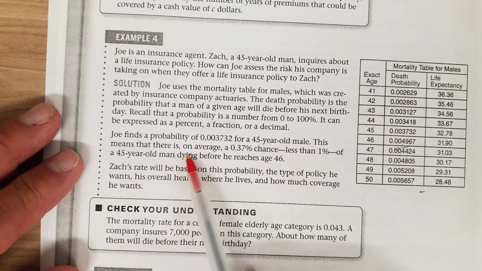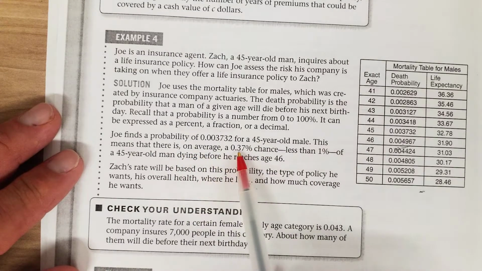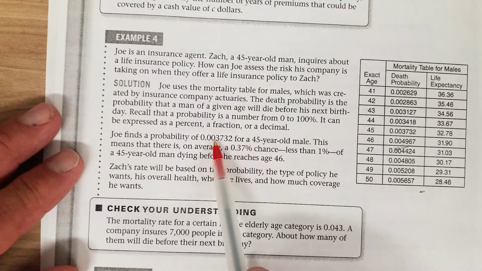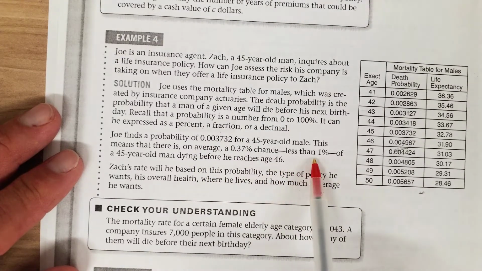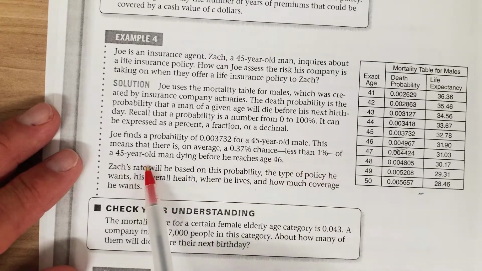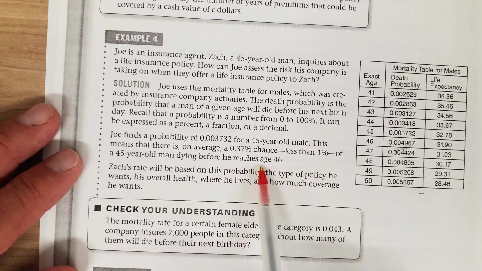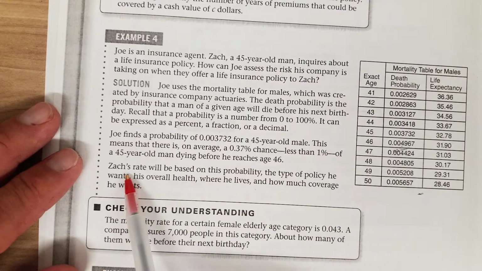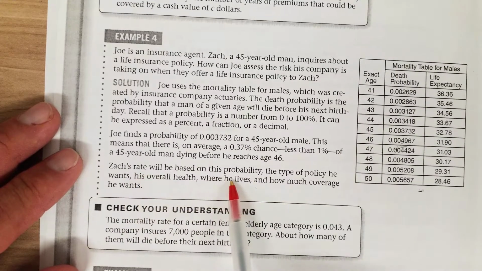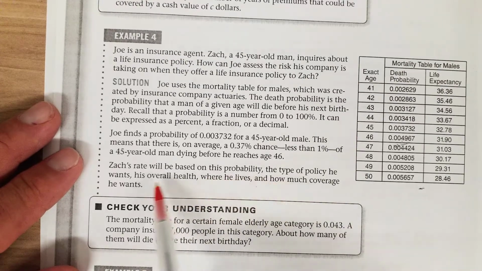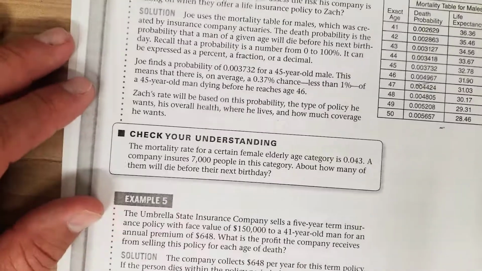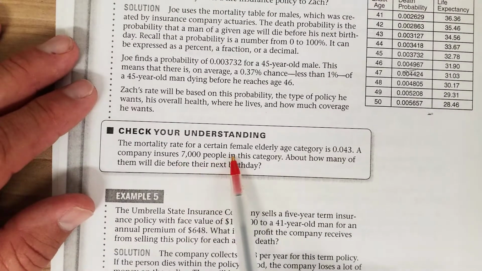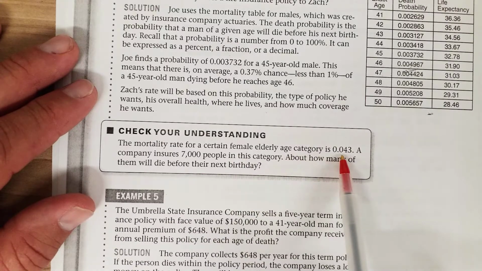This means that there is, on average, a 0.37% chance. Remember, we moved the decimal 2 places? So 0.37% chance, less than 1%, of a 45-year-old man dying before he reaches age 46. Zach's rate will be based on this probability. His premium rate is also based on the type of policy he wants, his overall health, where he lives, and how much coverage he wants.